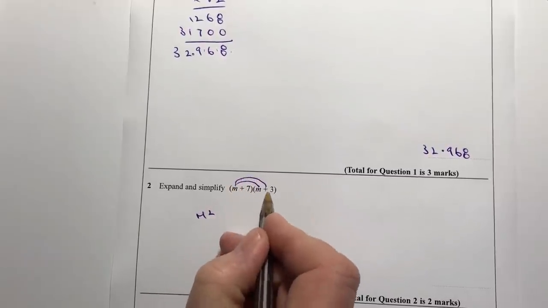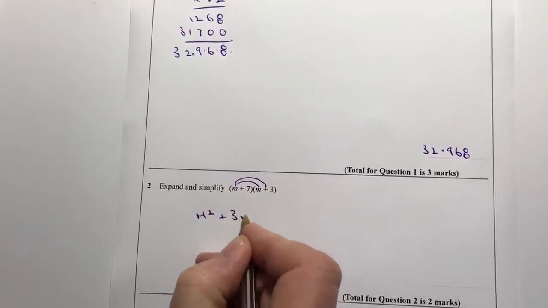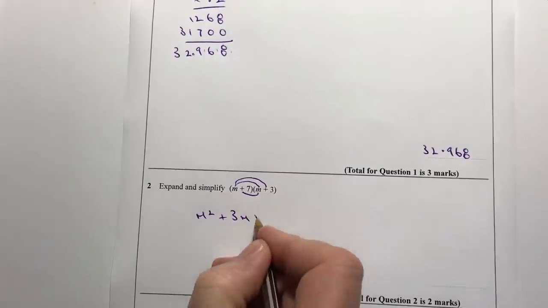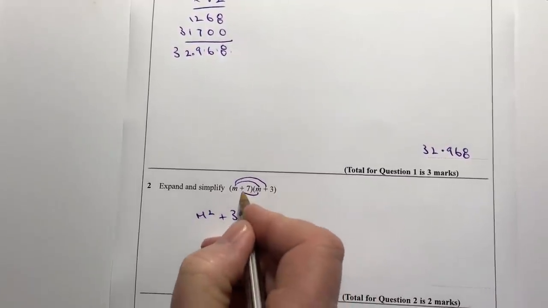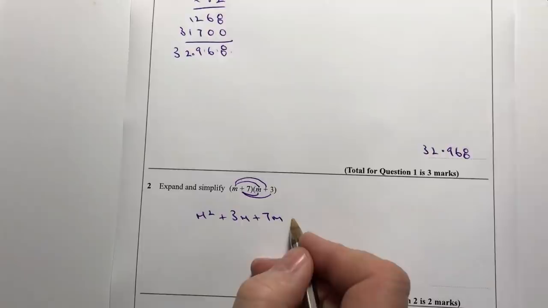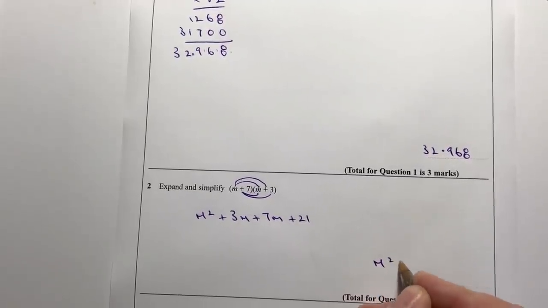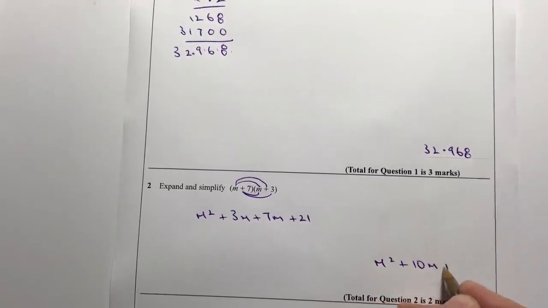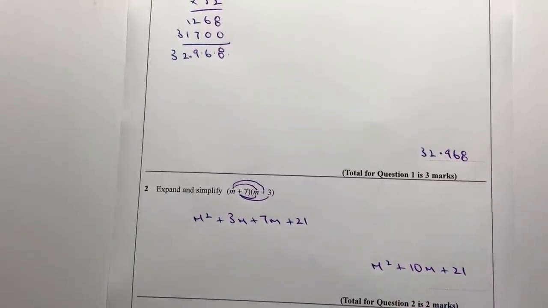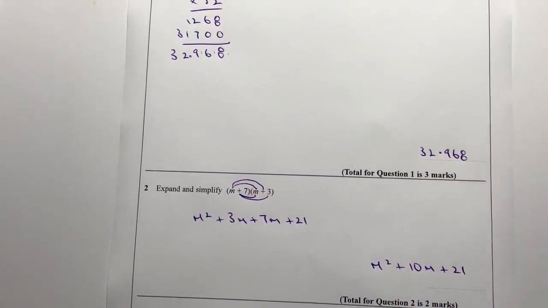M times plus 3 is plus 3m, plus 7m, and then 7 times 3 is going to be plus 21. Okay, so if I tie that up, which is what they mean by simplify, I'm just going to tidy up these terms in the middle here, and I will write that out as m squared plus 10m plus 21.